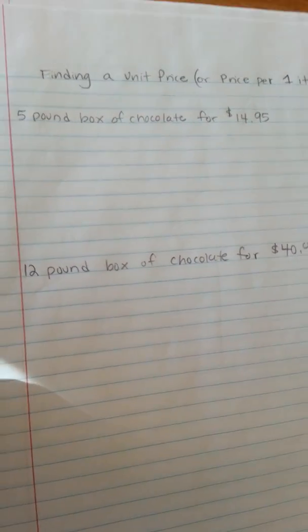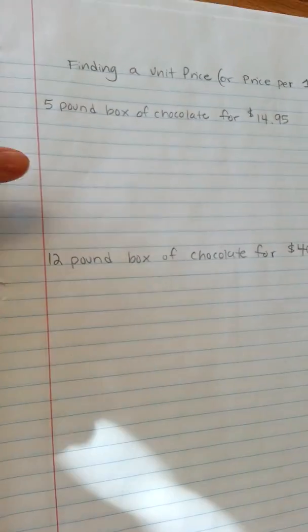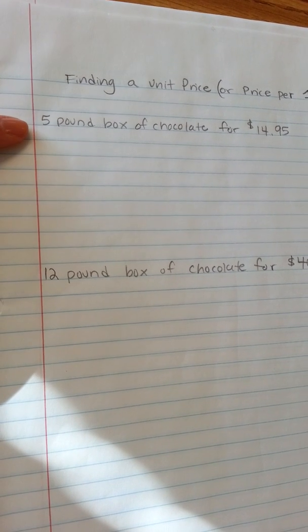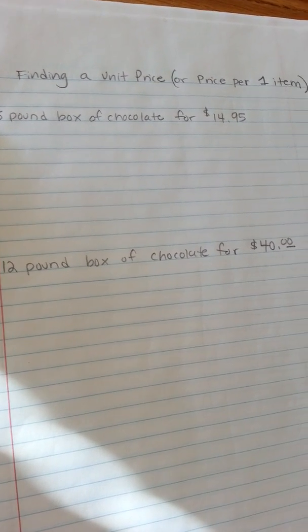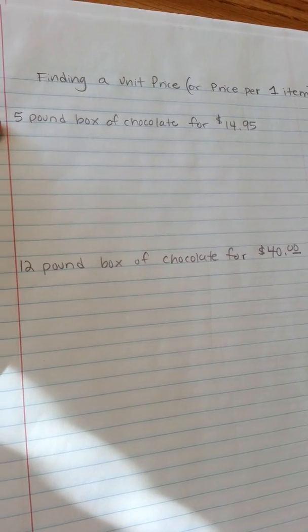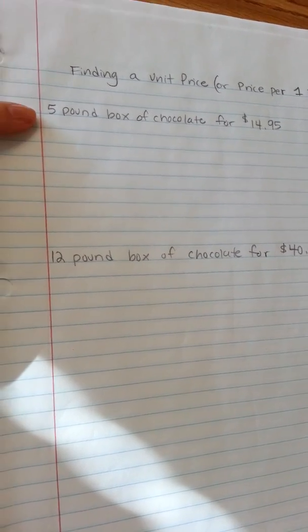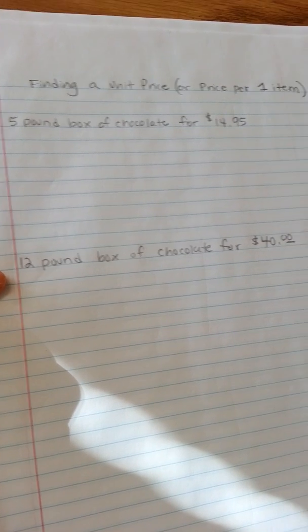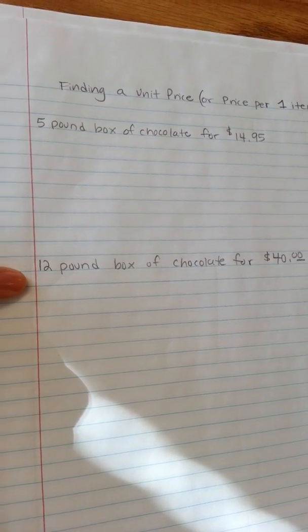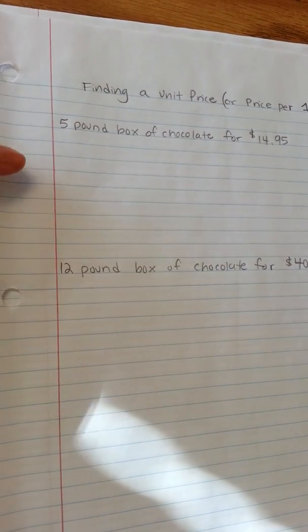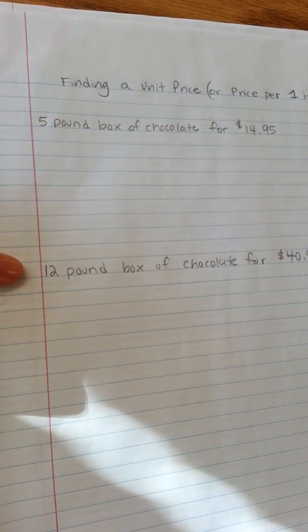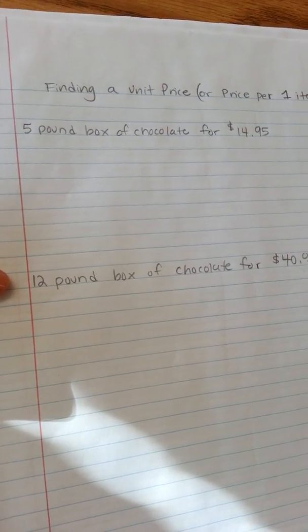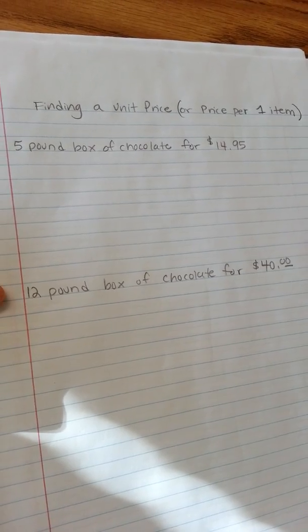If you were given 2 different deals, you could go to one store and purchase a 5-pound box of chocolates for $14.95. You could go to another store and purchase a 12-pound box of chocolates for $40. These both seem like good deals. I'm just not sure how much I'm paying per pound.